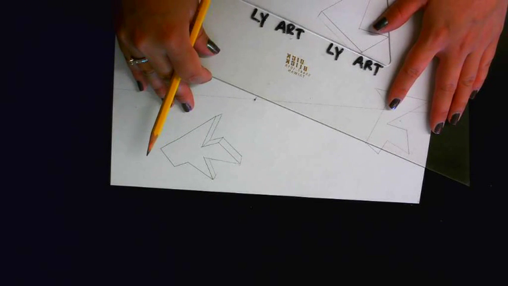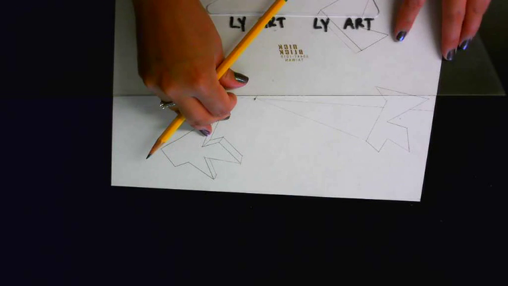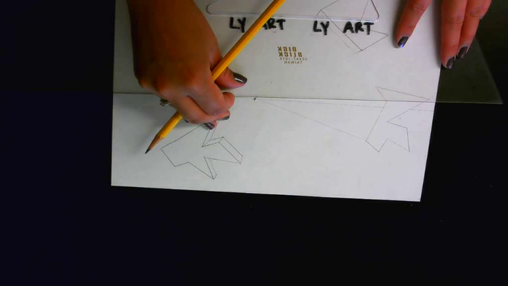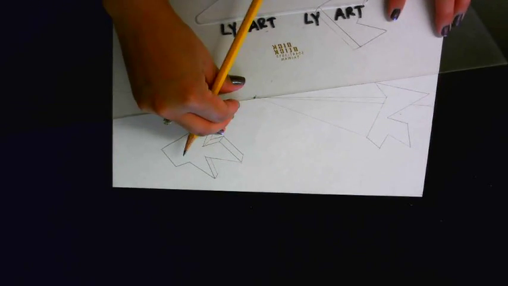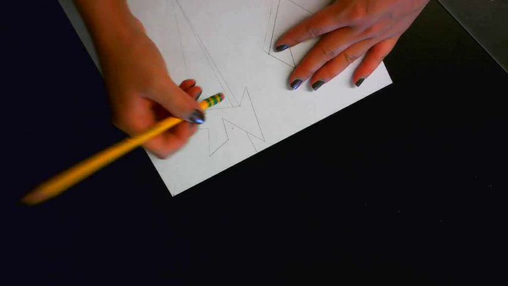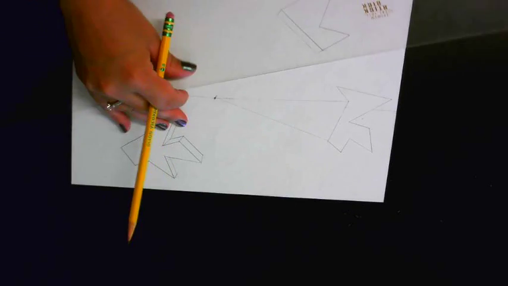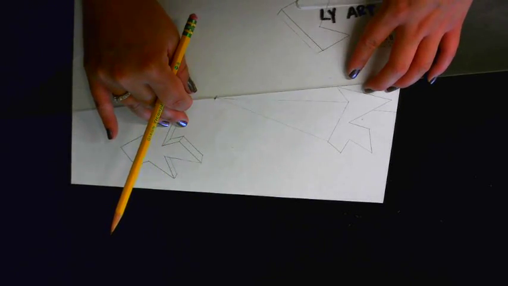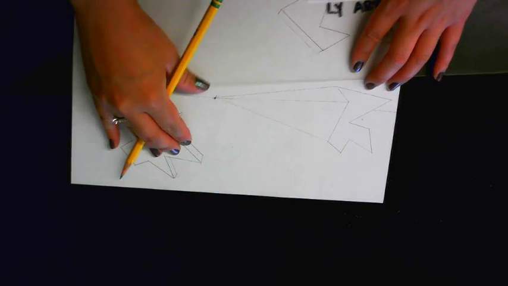So I'm going to connect everything to the vanishing point, all the points. If it looks like a side's missing, usually it's because the side's missing. So make sure you get all of them. So I'm going to connect all these points. If it's distracting to you, you can always erase your horizon line if it's messing with your sight. Connecting all the points to the vanishing point. Again, take your time. You might be behind a little bit, and that's okay.